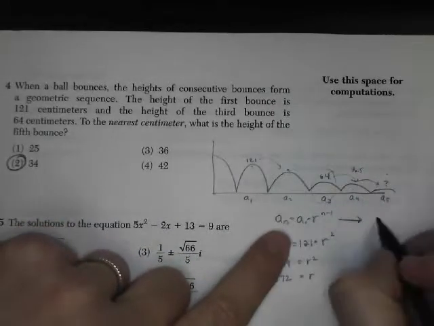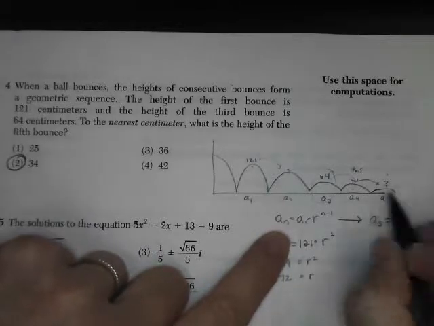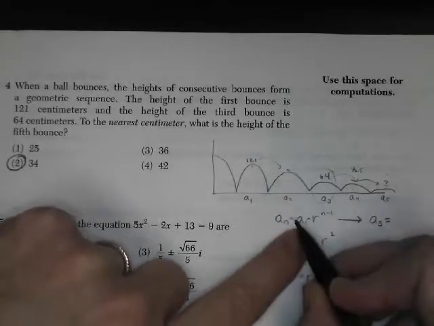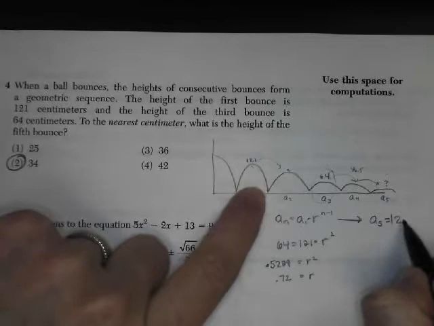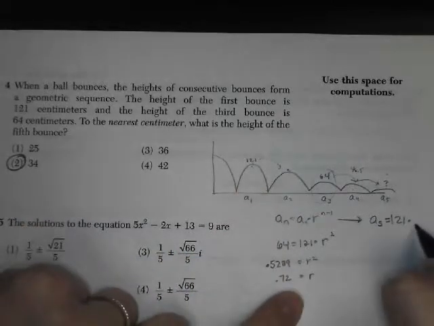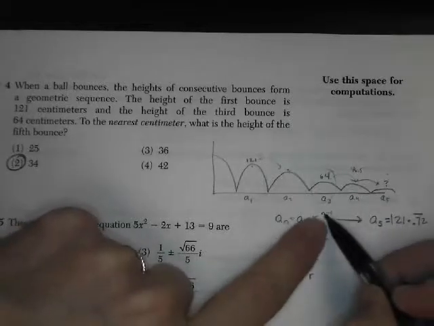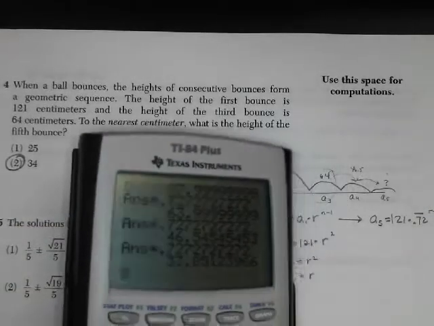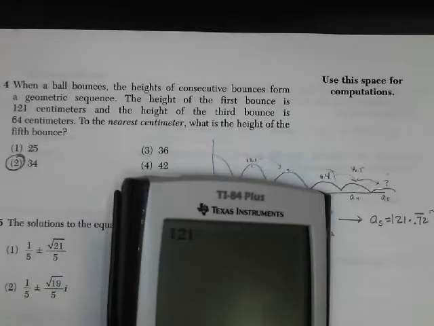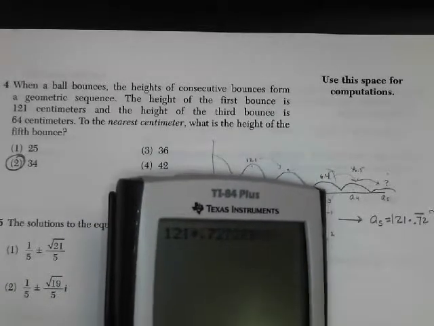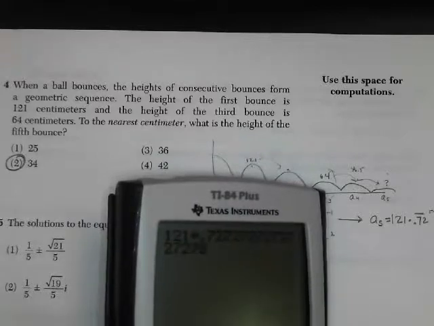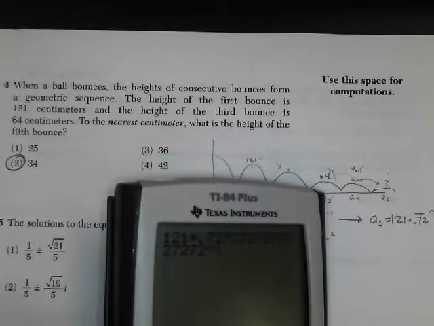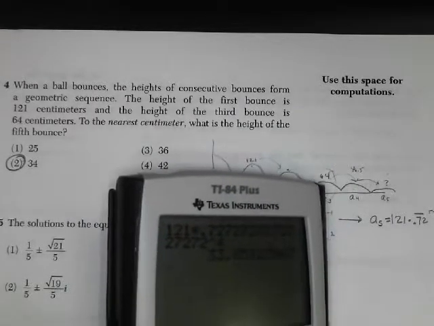If I wanted to find my fifth bounce height and I wanted to just stick with a formula rather than thinking it through, a sub 1 would be 121. My r value is 0.72 repeating, to the, and I'm looking for the fifth, so 5 minus 1 power. If I type that in directly, 121 times 0.72727272, do that a whole bunch of times, to the fourth power will give me that 33.85.